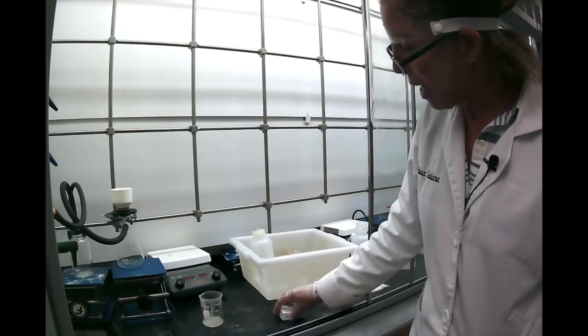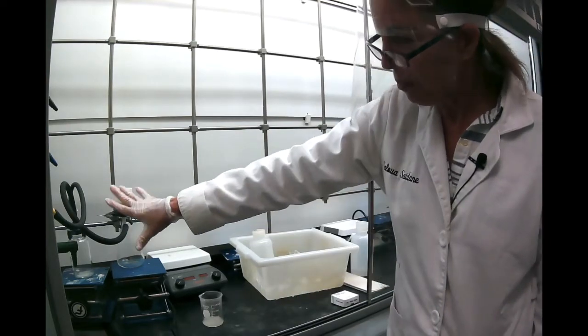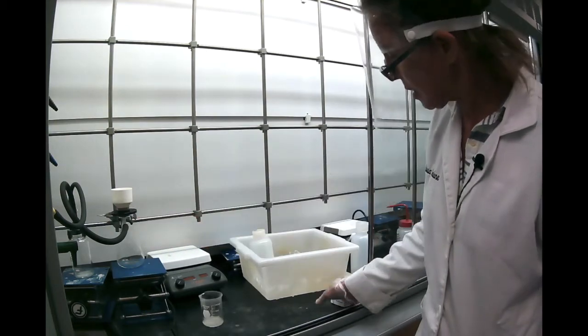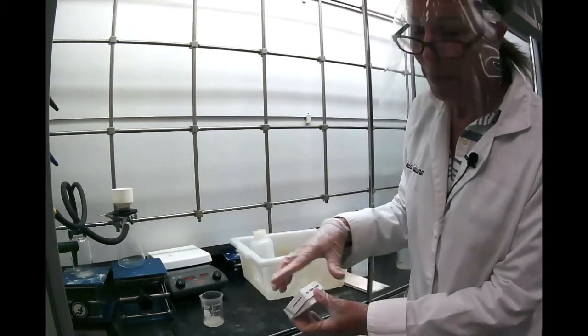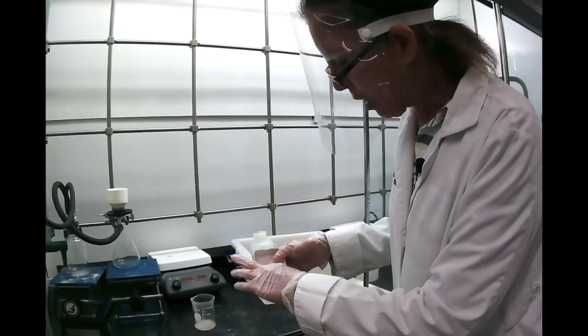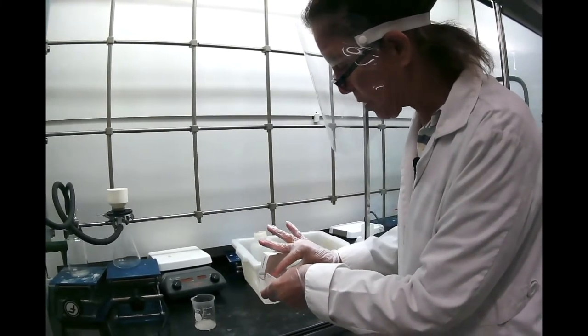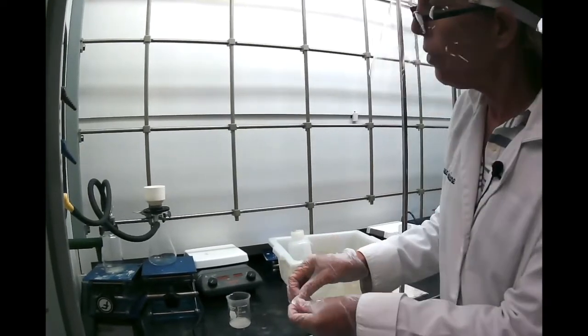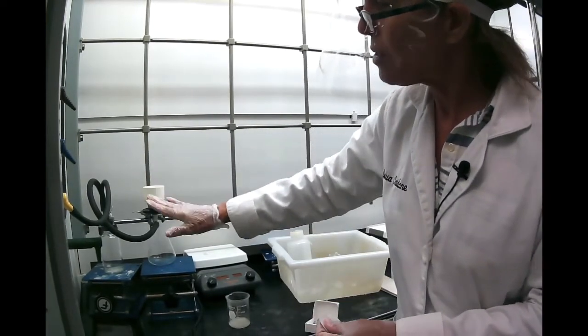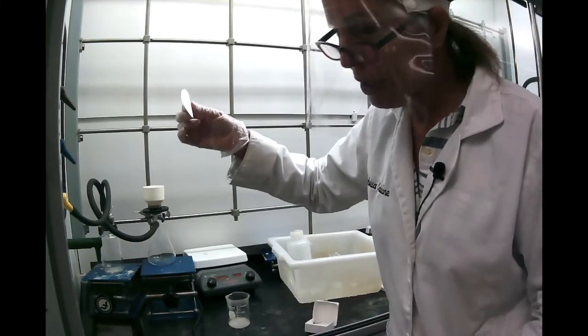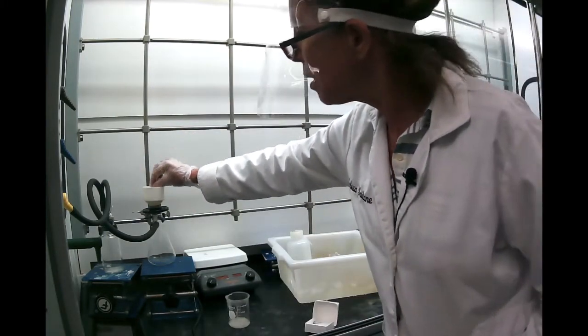In the meantime, I prepared my vacuum filtration setup, and you remember we did this before in the extraction. You make sure you have your trap attached to the vacuum, then your vacuum flask, and then make sure you have the right filter paper.